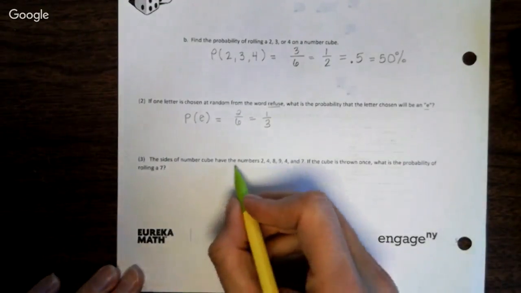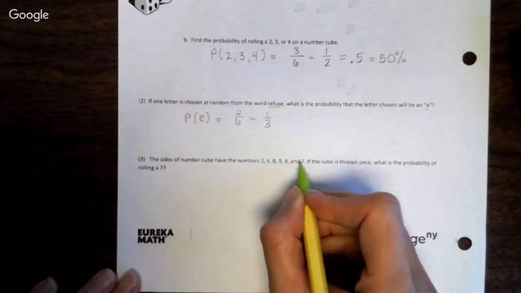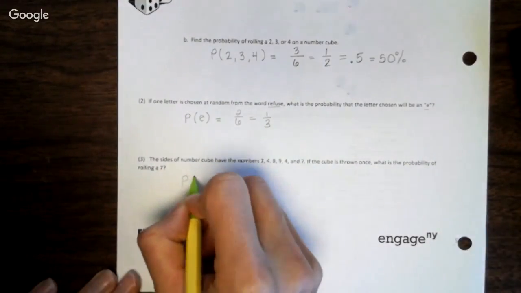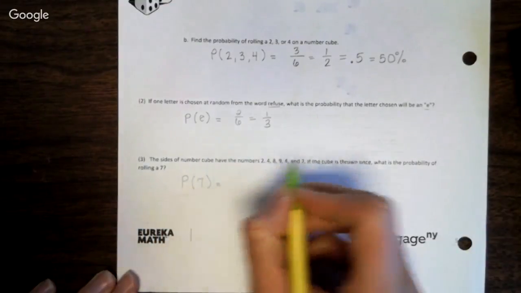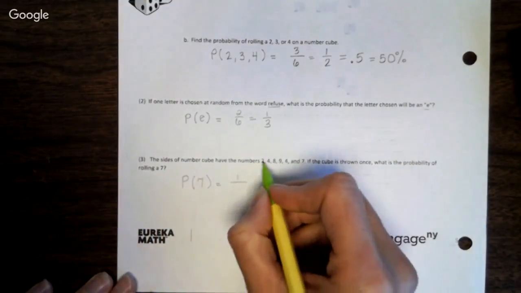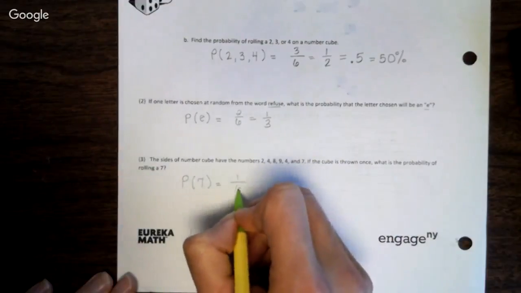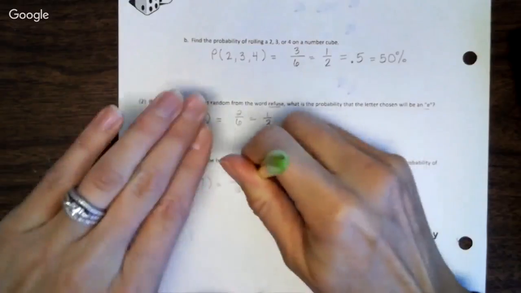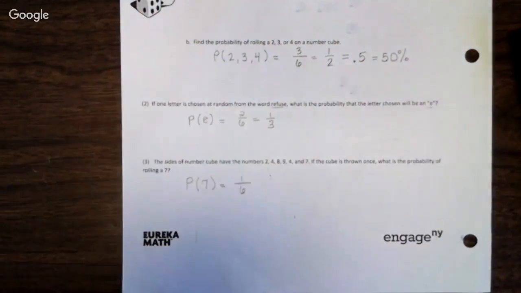Number 3, the sides of a number cube are labeled 2, 4, 8, 9, 4, and 7. The number cube is thrown once. What is the probability of a 7? So probability of 7. There's 1 seven out of 1, 2, 3, 4, 5, 6 sides. And like I said, it doesn't have to be written as a decimal or a percent. So let's just leave it as 1/6.